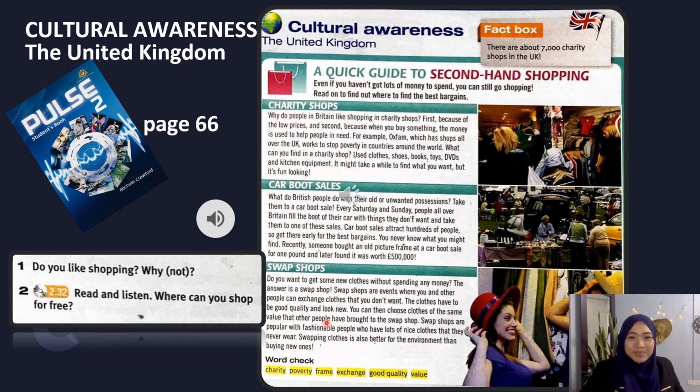There you go. Now, do you see the difference between charity shops, car boot sales, and swap shops? Charity shops are where you buy the items that are sold there at a really low price, and then that money is donated to people in need. There are a lot of kinds of shops in the United Kingdom, but one of the most famous is Oxfam. Oxfam, which has shops all over the UK, works to stop poverty in countries around the world. So they are helping poor people, fighting poverty around the world.